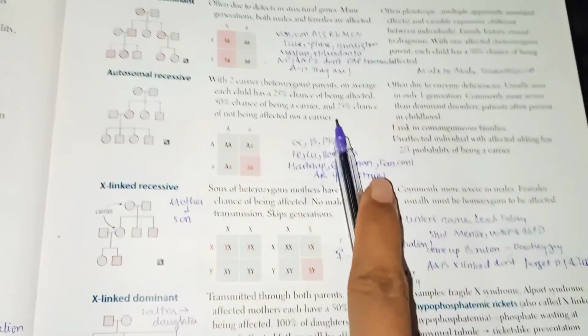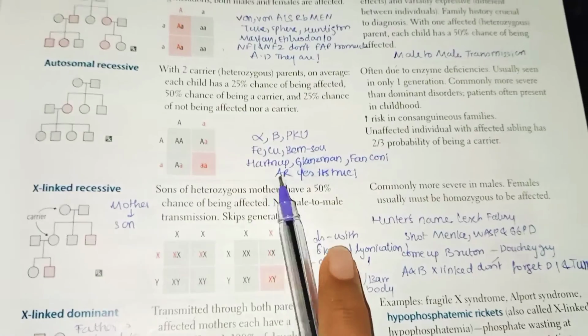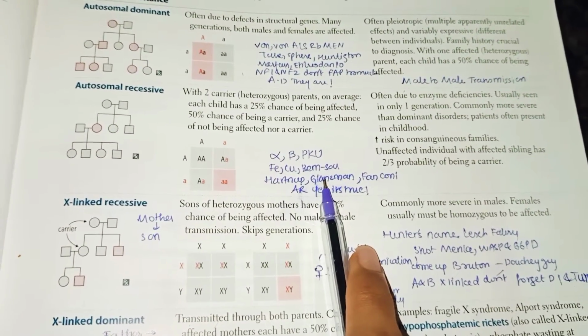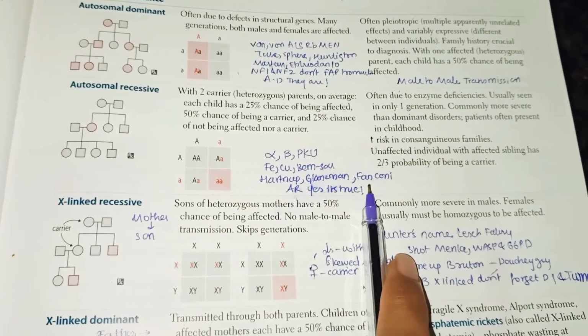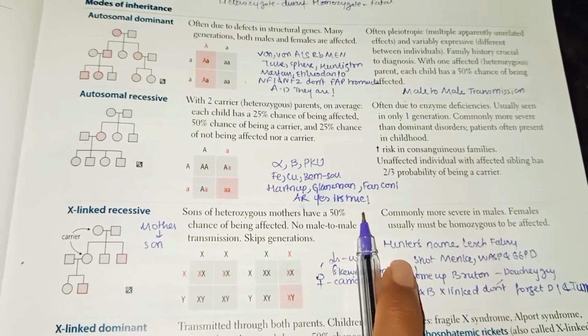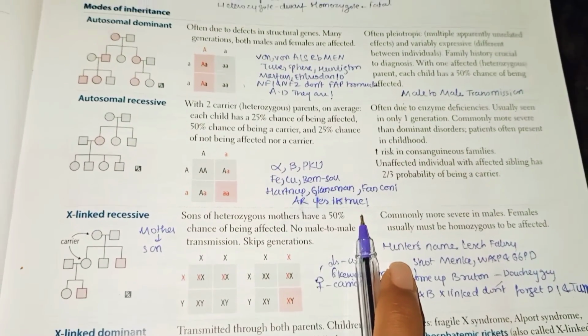So okay, this is autosomal recessive, and the song for this is the happy birthday song. Alpha, beta, PKU, ferrum, copper, Bernard-Soulier, Hartnup, Glanzmann, Fanconi, autosomal recessive as it's true. So it's like a happy birthday song to remember the diseases.